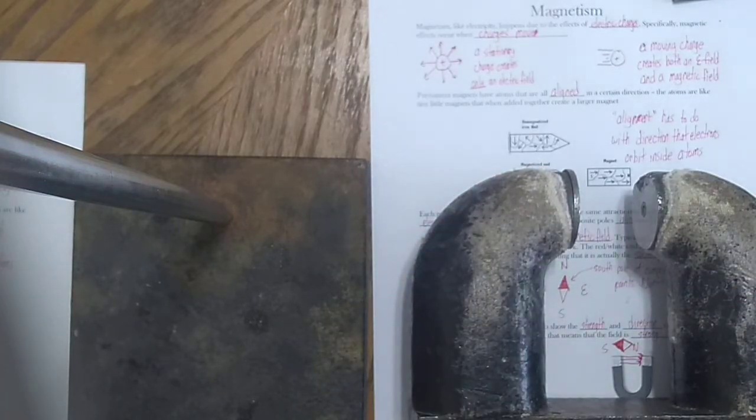Cool. When you guys come back, I will show you how to remagnetize things along with a couple other neat little demonstrations.